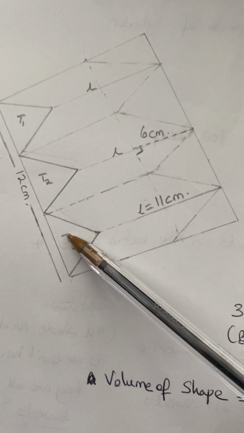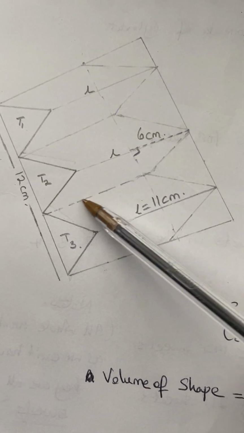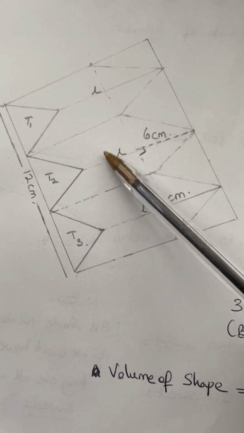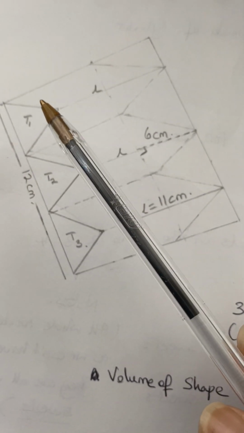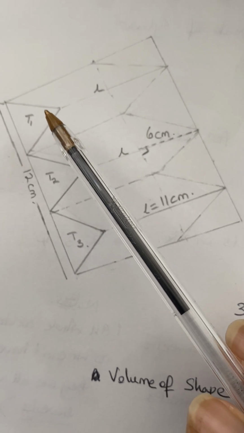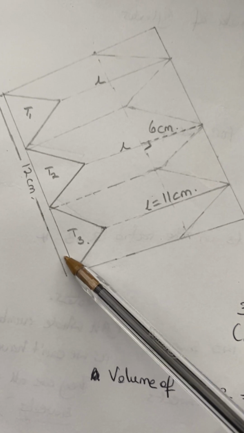Now we need to find the volume of this shape here, this prism. You need to find the area of this triangular bit, 1, 2, 3.